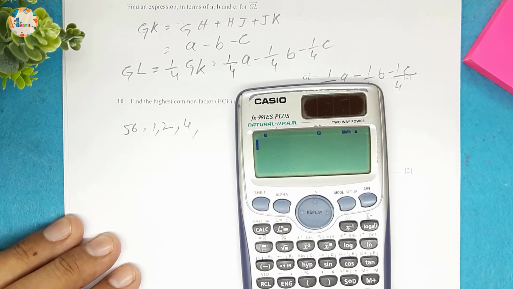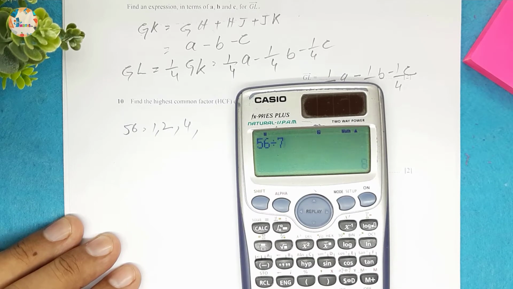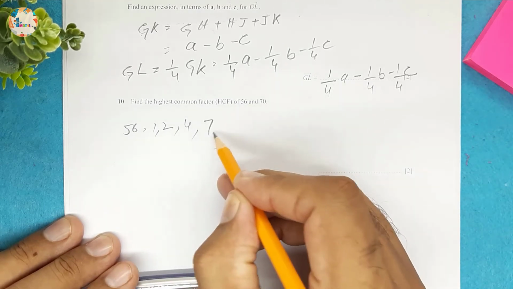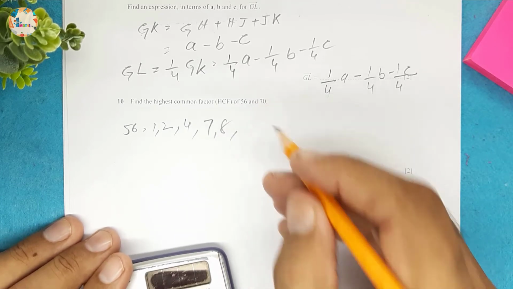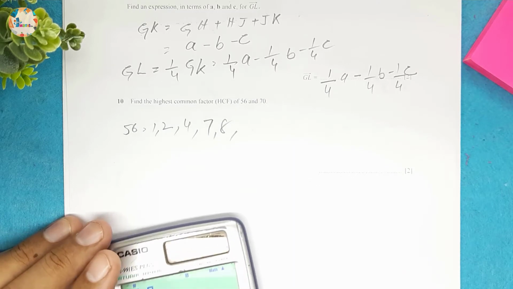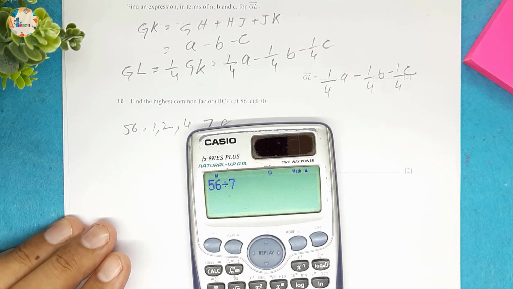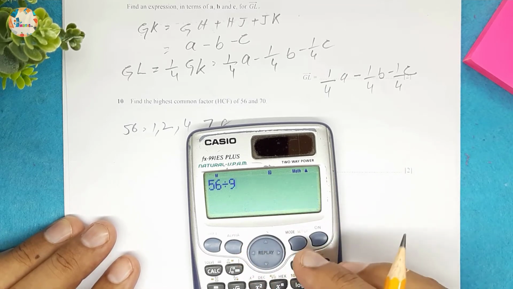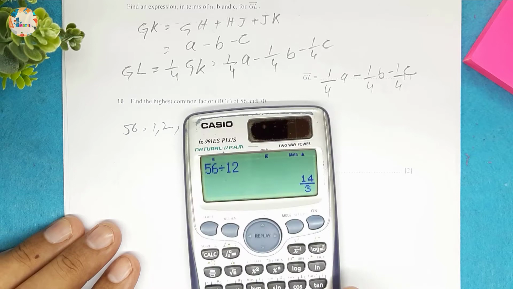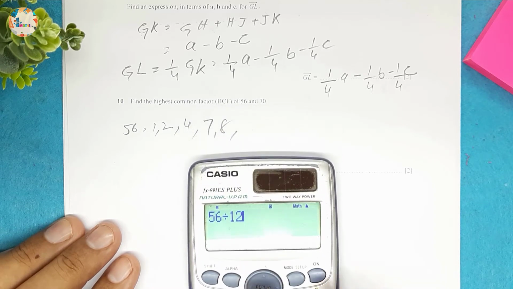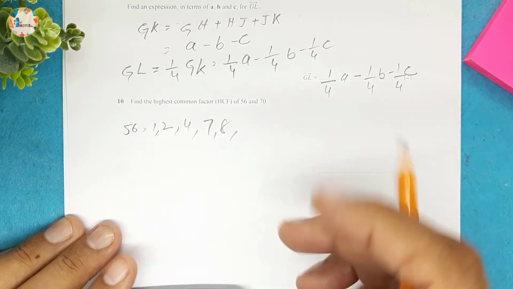7 and 8 both divide 56 completely. 9 is not dividing, you can double check if you want, it is a decimal value. Then 10, 11, 12, 13 are also decimal values. 14 is dividing.